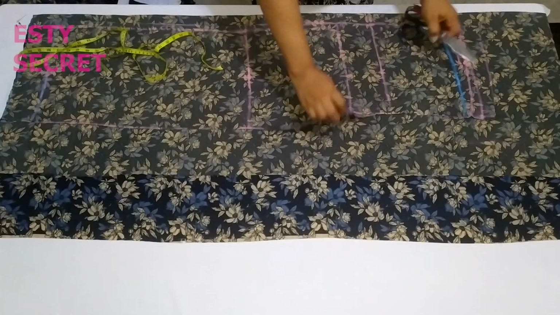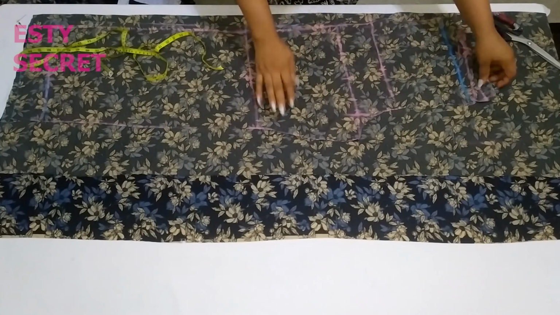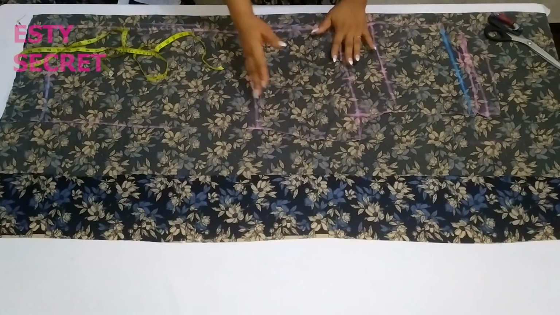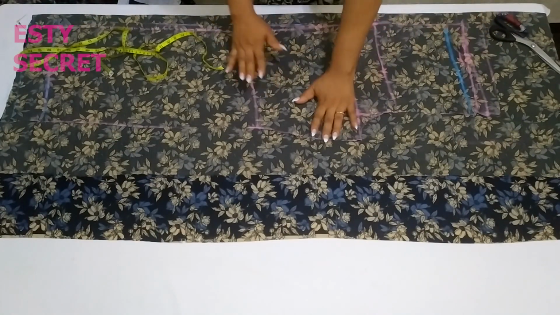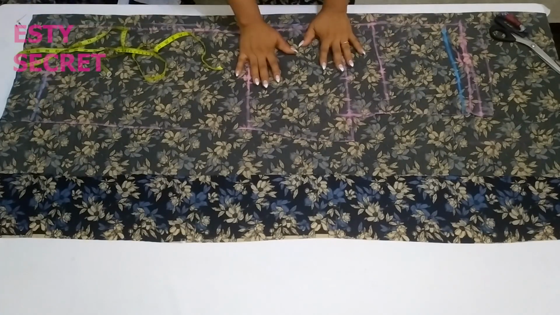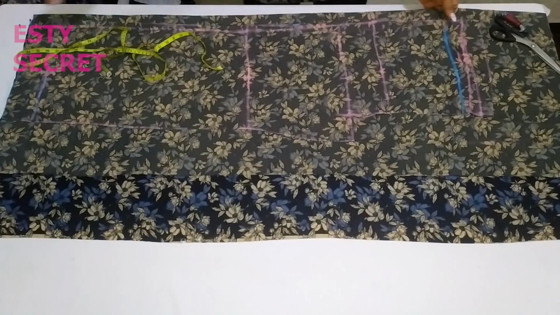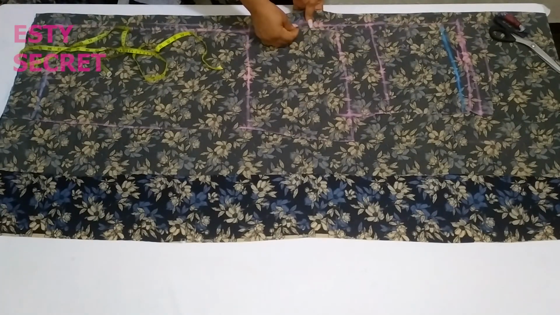Just place your front block on the back fold over fabric like I'm doing. You want to make sure that the back fabric is about 3 to 4 inches wider than the front and also longer than the front. Yes, the back of our trouser is wider and also longer than the front.